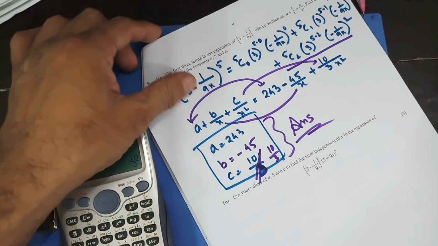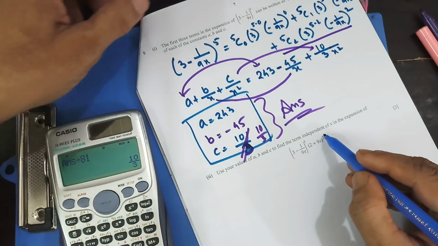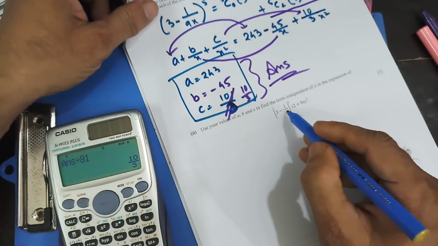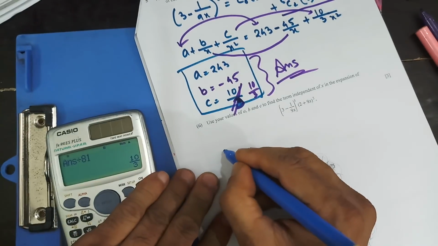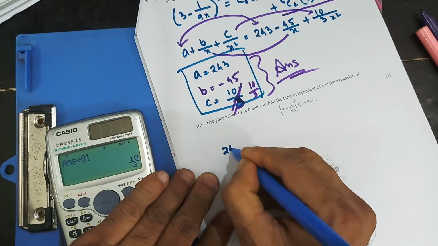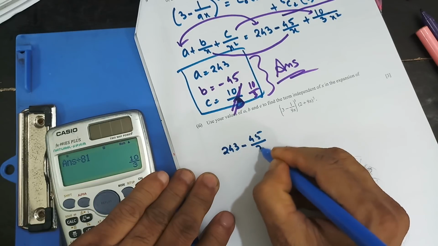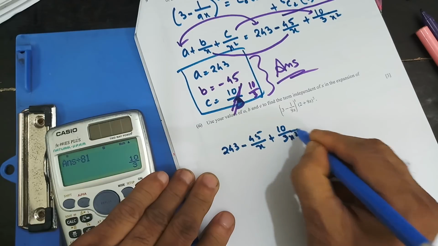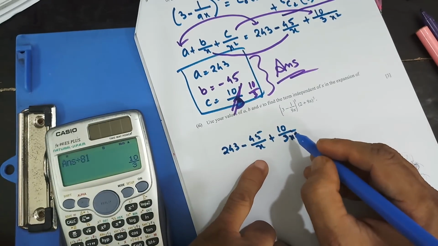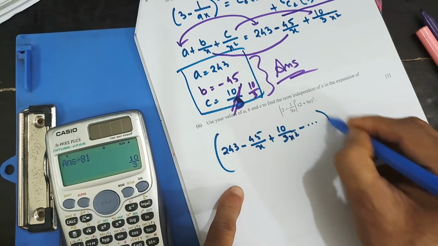Okay, now it says use your values of a, b, and c to find the term independent of x in the expansion of this. Now what I'm going to do, see the first few terms I got for this one, 243 minus 45x plus 10 by 3x square. I don't need to do any more. I'll explain in a second why. I'll just keep that.